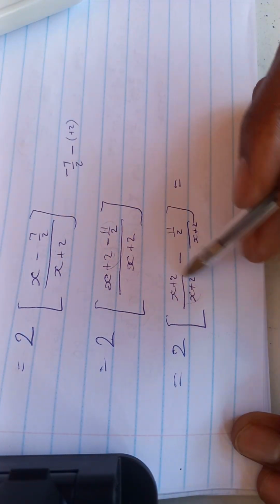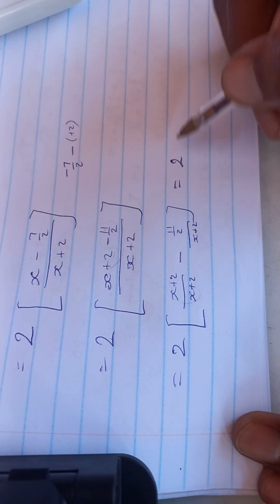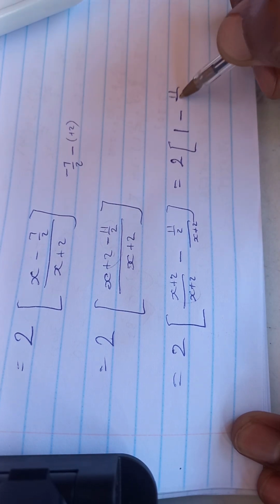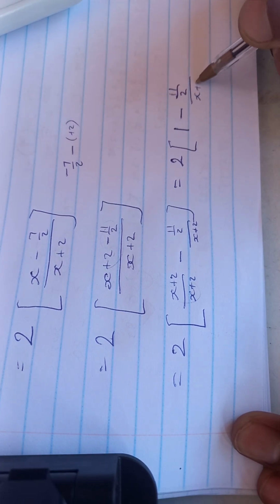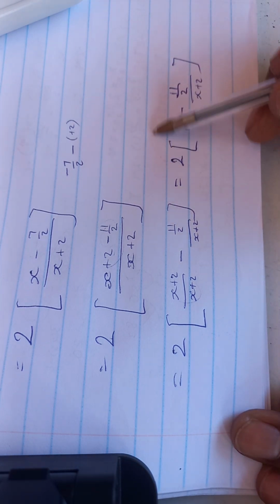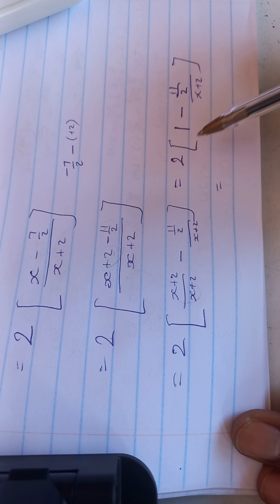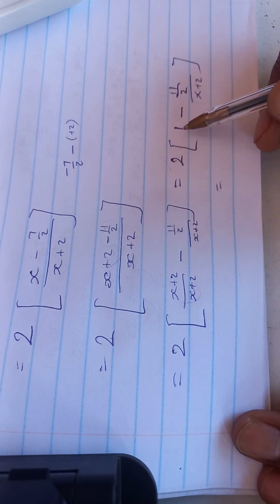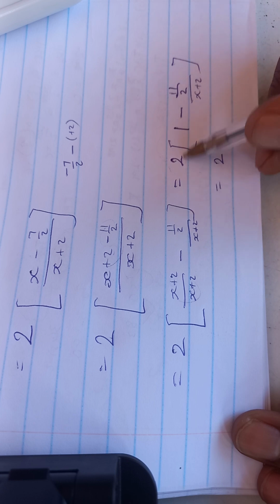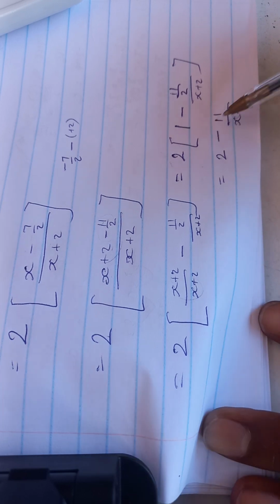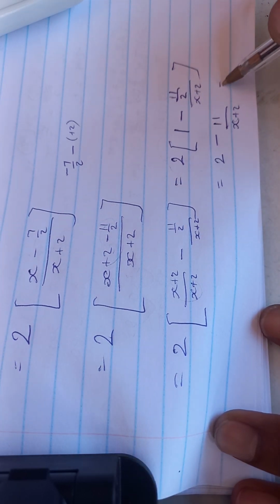All right, next, this is 1. Here's my 2. We have 1 minus 11 over 2 over your denominator. Next, I'll distribute the 2 inside. I'll multiply the 2, which is the numerator, to the numerators. 2 times 1 is 2. 2 times 11 over 2 is just 11. I still have my denominator. Then we just swap these around. So I'll continue over here.